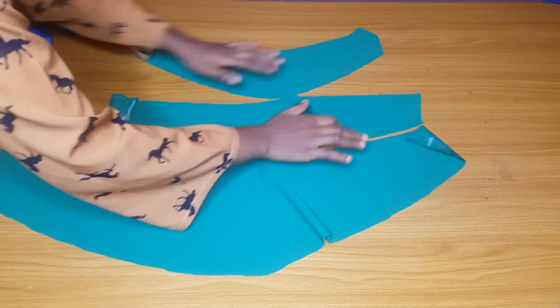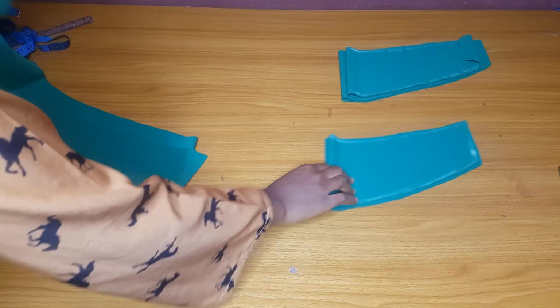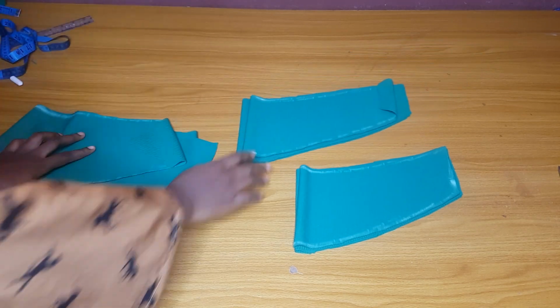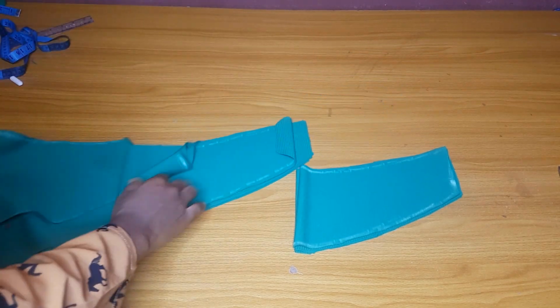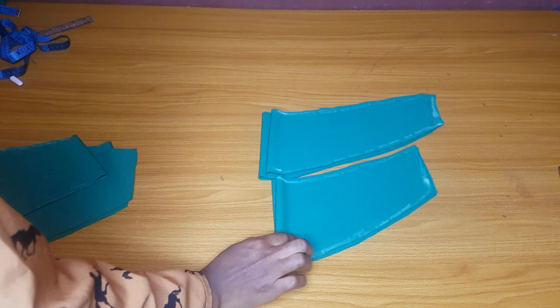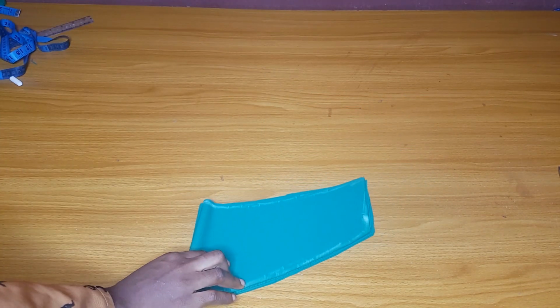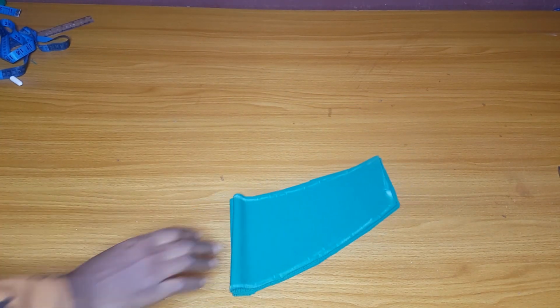So I have just one piece each. So you go ahead and make them two. You make them two, that is 3 for the right sleeve and 3 for the left sleeve. So you go ahead and cut the lining.